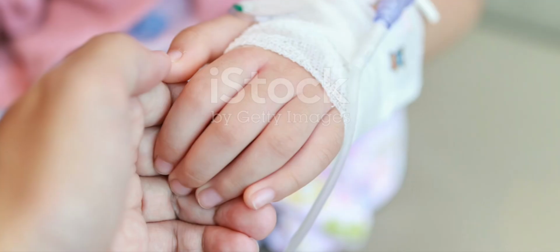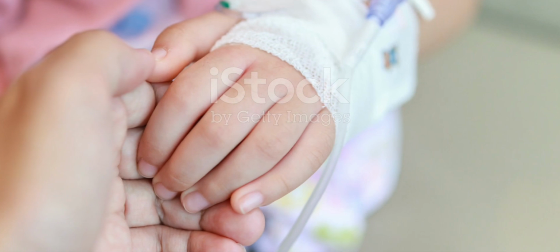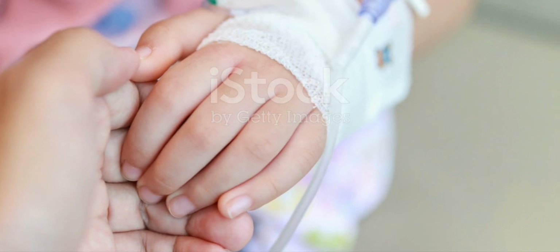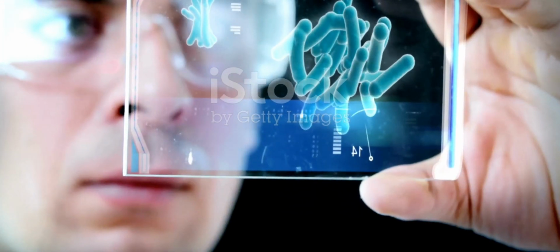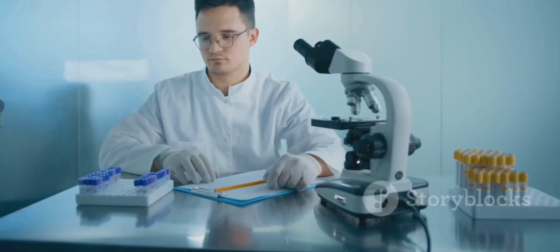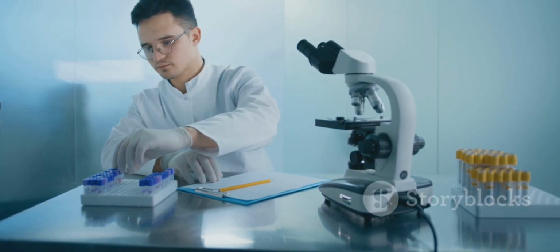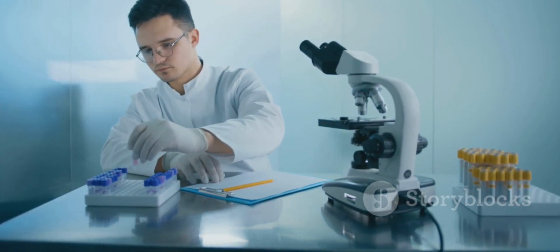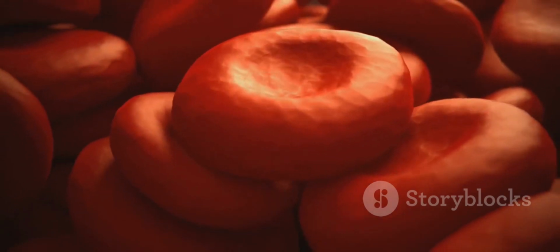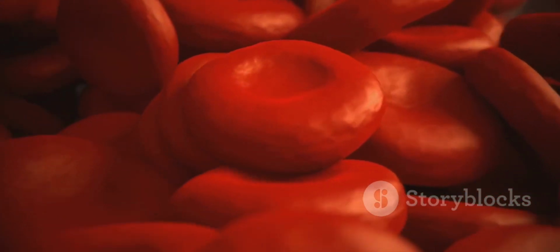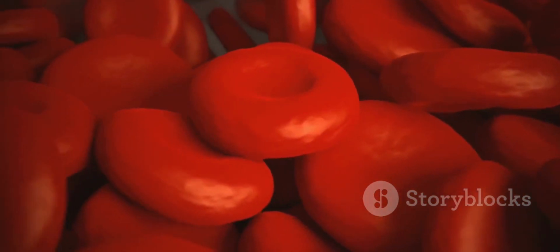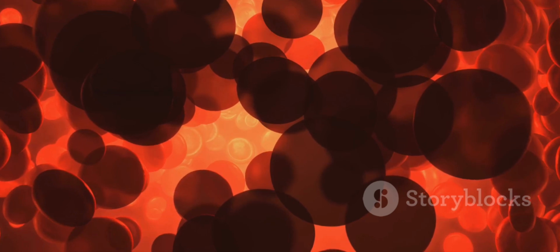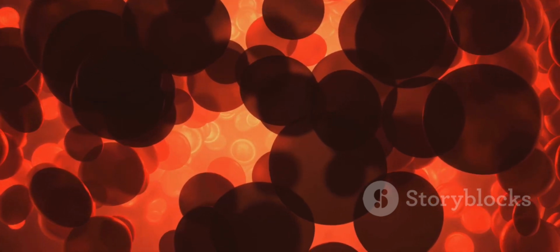G6PD deficiency is a genetic condition, which means it is passed down from parents to their children through genes. Genes are like blueprints that determine our traits. In G6PD deficiency, there is a change or mutation in the gene that makes G6PD. This mutation leads to a shortage or malfunctioning of the G6PD enzyme in red blood cells. As a result, these cells become more vulnerable to damage.